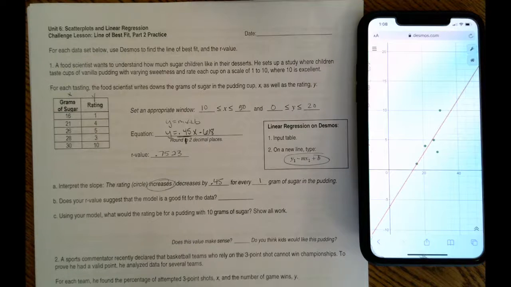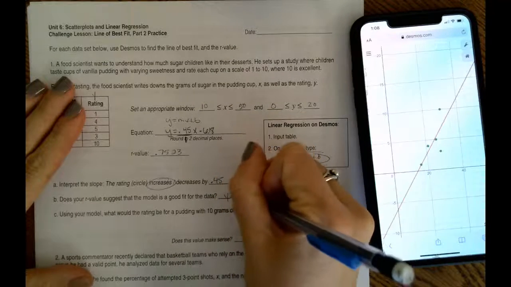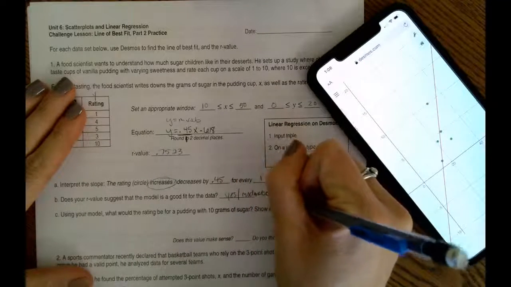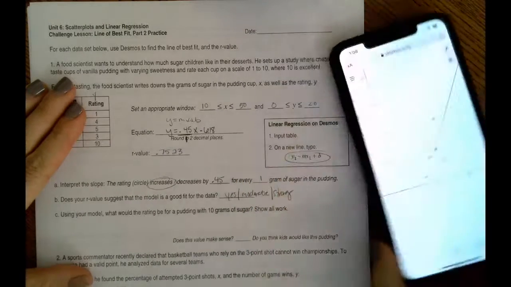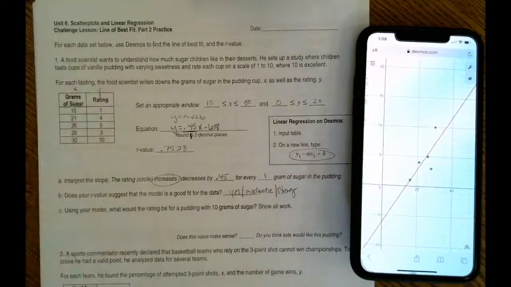Okay, part B, does your R value suggest that the model is a good fit for the data? We would say yes. Okay, it's a moderate, strong fit. So it's not the greatest fit that we could get, but it's not terrible.